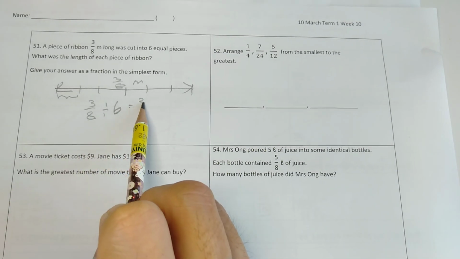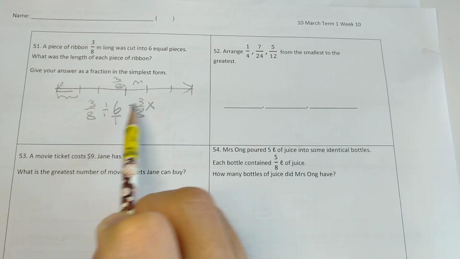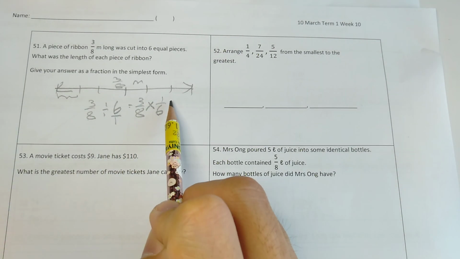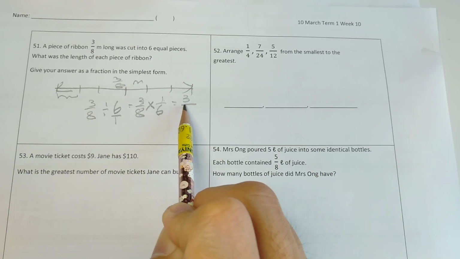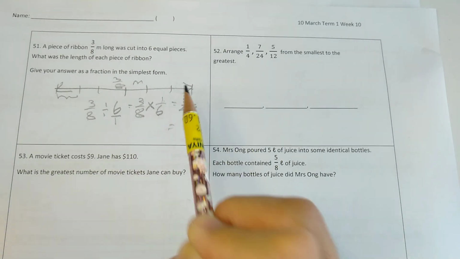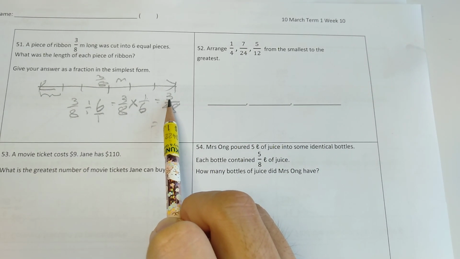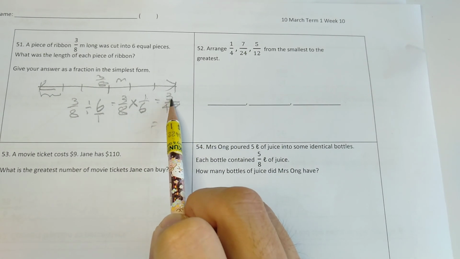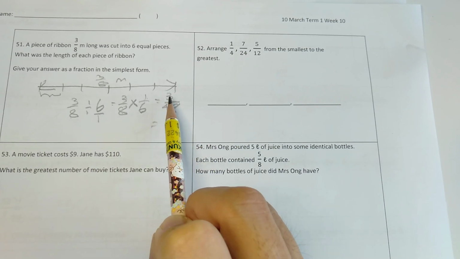So keep the first fraction, change this to a times, flip this to this. Alright, solve this. 3 times 1 is 3, 8 times 6 is 48. Now let's check, can this be simplified? Is this an even number? No, so not divisible by 2. Is it a 5 or 0? No, cannot be divisible by 5. This is 3, right? Let's try.